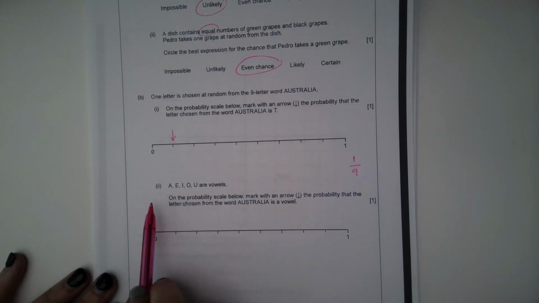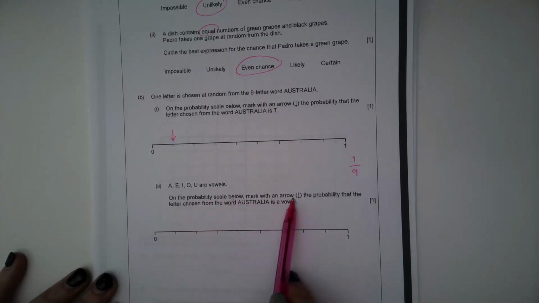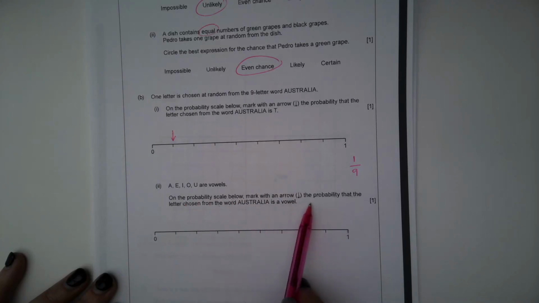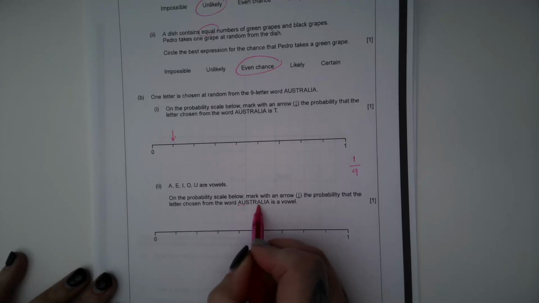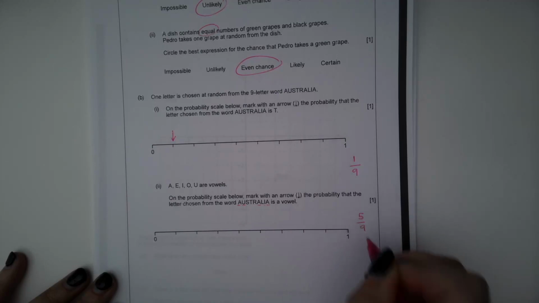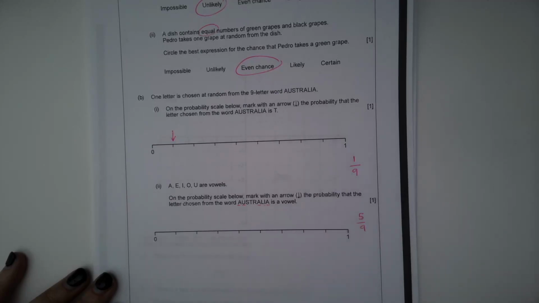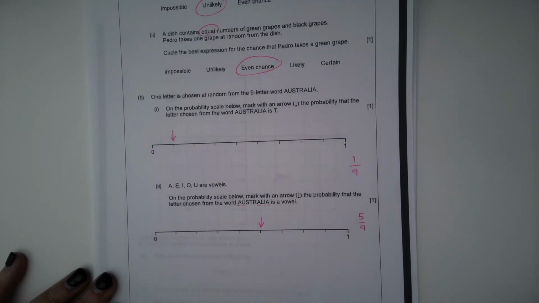Part 2. A, E, I, O, U are vowels. On the probability scale below, mark with an arrow the probability that the letter chosen from the word Australia is a vowel. So let's see how many vowels we've got. 1, 2, 3, 4, 5. So 5 out of 9 letters are vowels. Remember, each of these is 1/9. So 1, 2, 3, 4, 5. We're marking our arrow there.